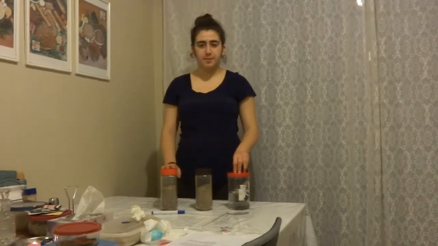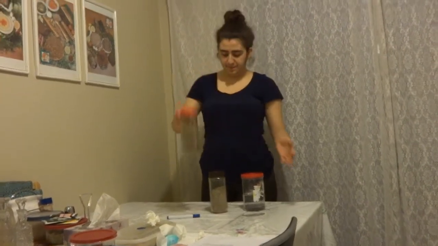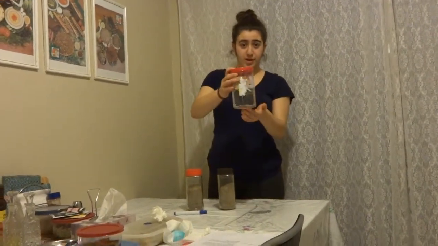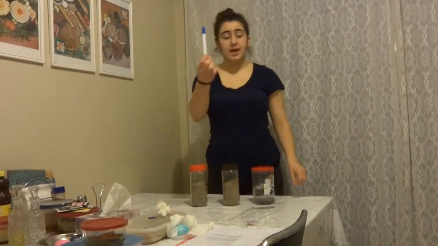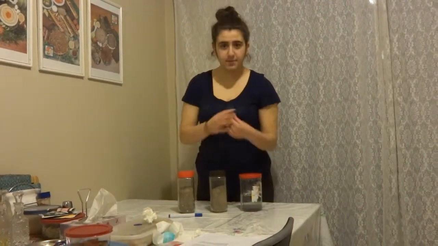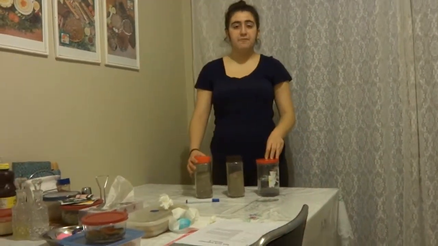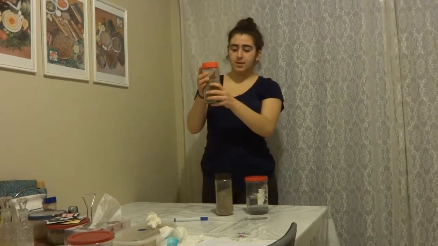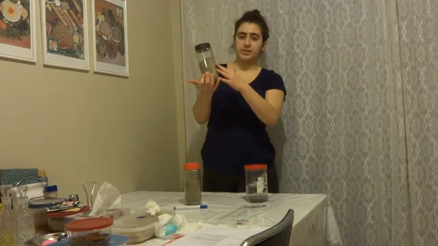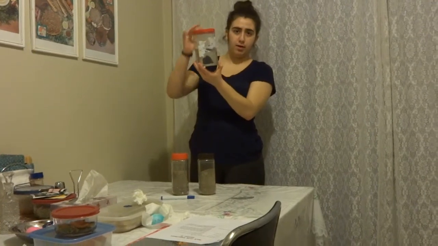It will not rise as high as the dry sand will. What we need for this experiment are 3 glass jars, a washable marker, color of your choice, and a protractor. Fill 2 of the jars halfway with sand. This jar is half full of sand. And fill the third jar halfway with water.